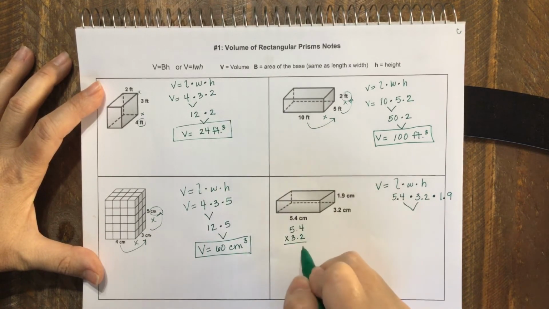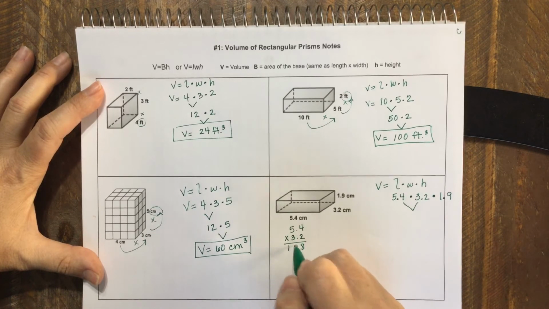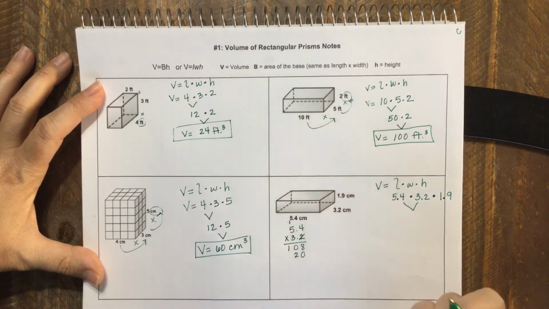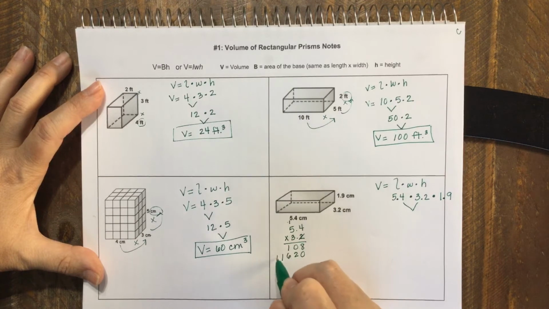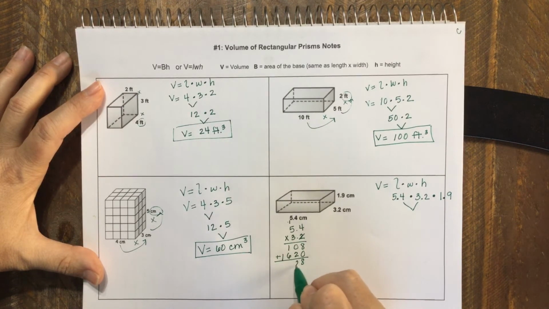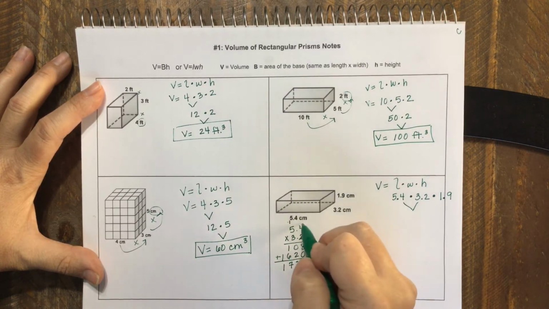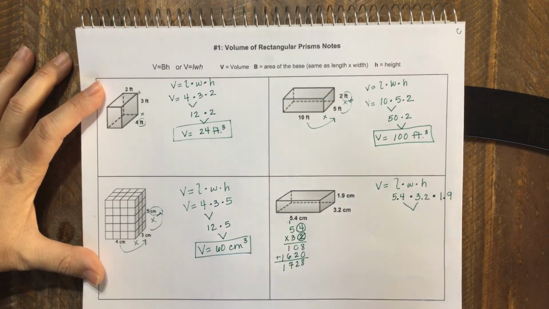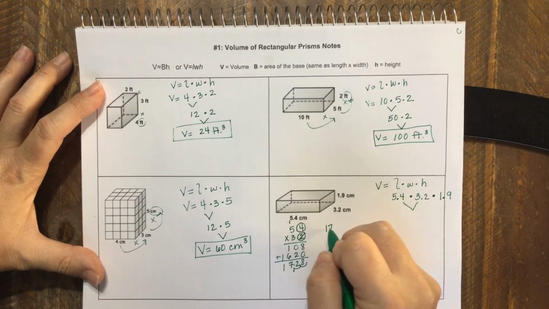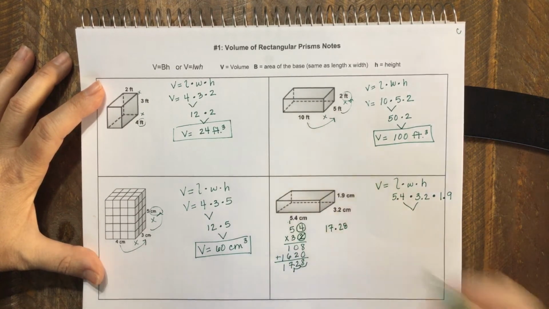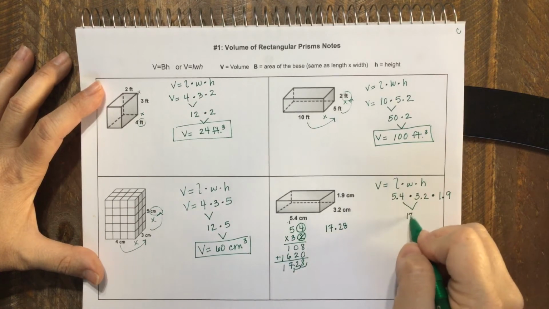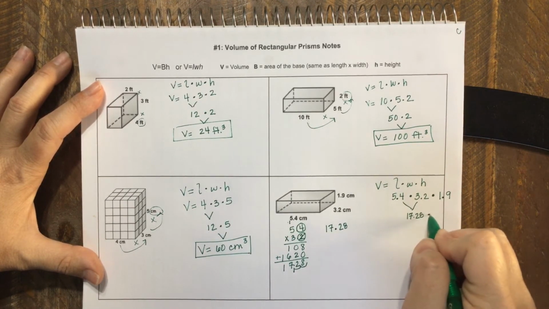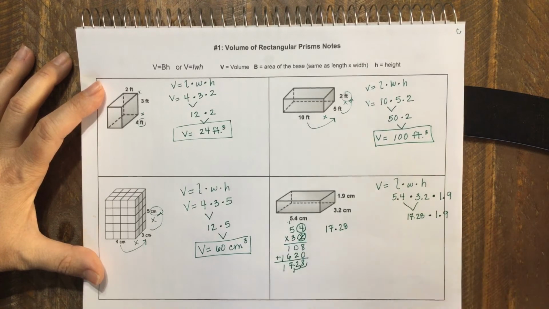3.2. 2 times 4 is 8. 2 times 5 is 10. Scratch. We don't have anything to scratch here. Lay an egg. 3 times 4 is 12. 3 times 5 is 15. And 1 is 16. Add those together. Come back up and see how many places to the right of the decimal. I have 2. So right now I have 17 and 28 hundredths. But we're not done. Okay, that's only this piece right here. We still need to multiply that times 1.9.